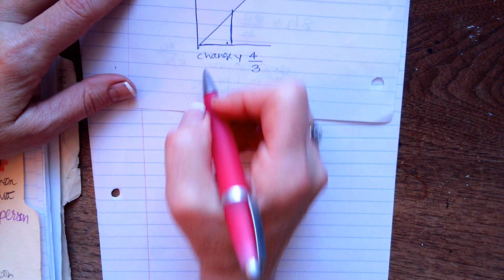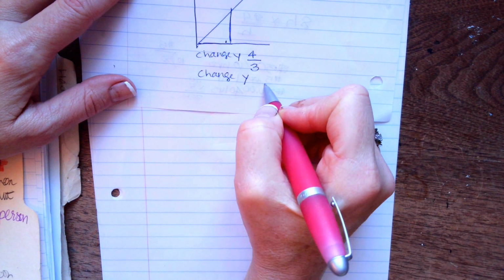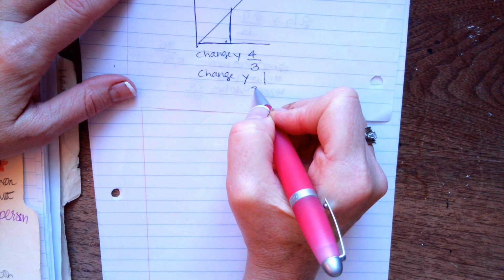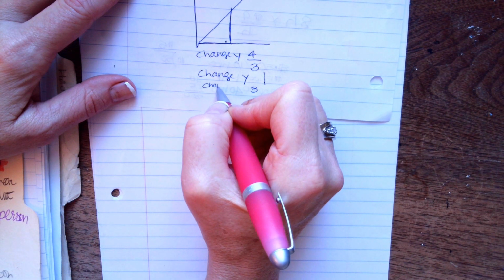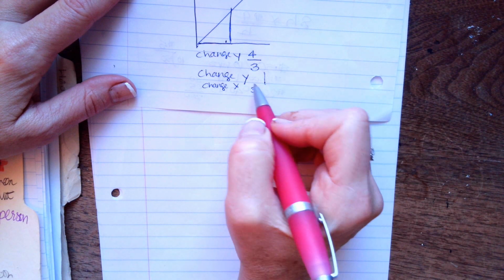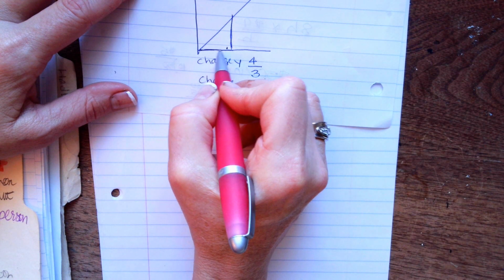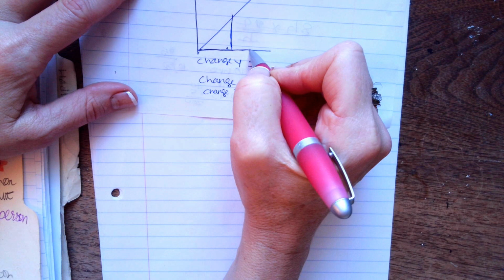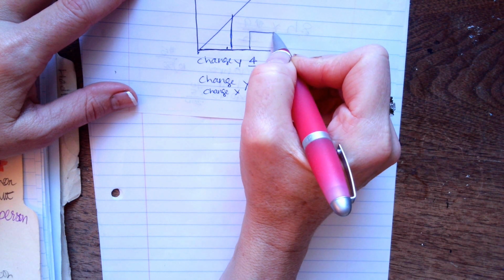If the change in y was that it went up 3, then that would be our numerator, and say the change in x was that the line changed by 6, which means this would be 1, 2, 3, 4, 5, 6. And then the up would be 3. 1, 2, 3. 1, 2, 3, 4, 5, 6.